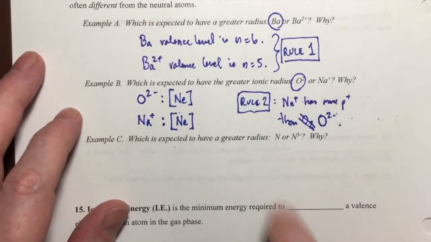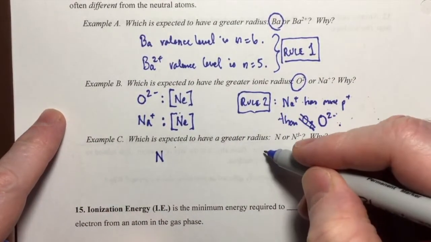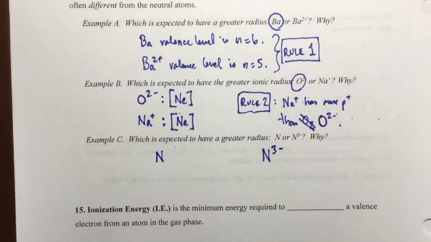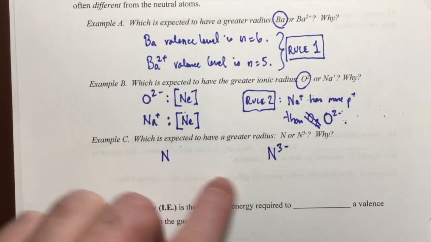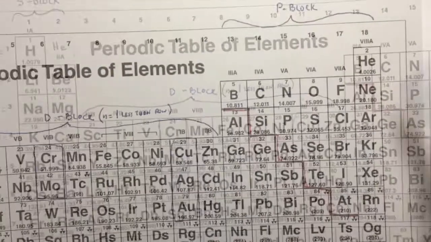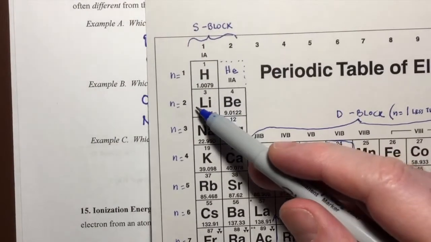Well, if we go back to this, we've got nitrogen, and we've got nitride. So, nitrogen and nitride. Let's take a look at neutral nitrogen first. So here's nitrogen. Its valence level is n equals 2.